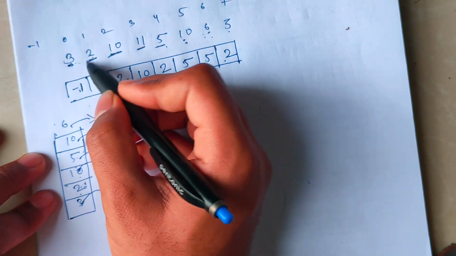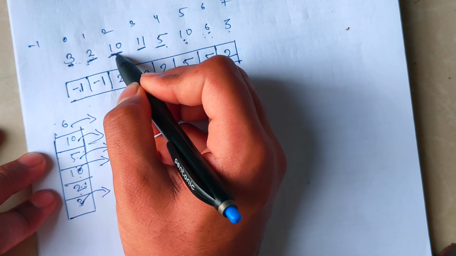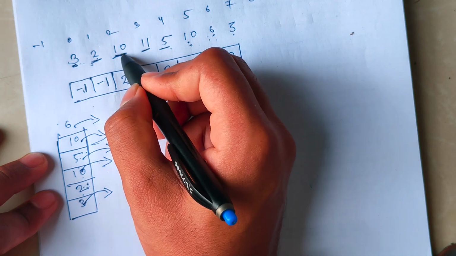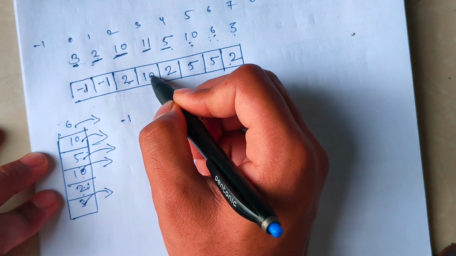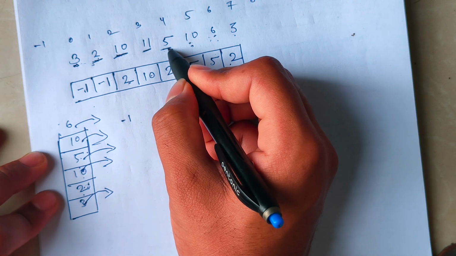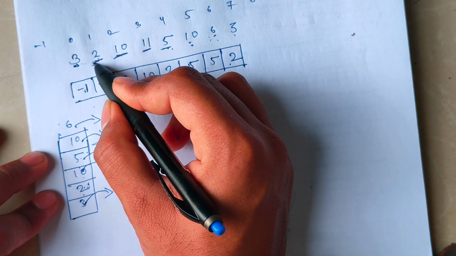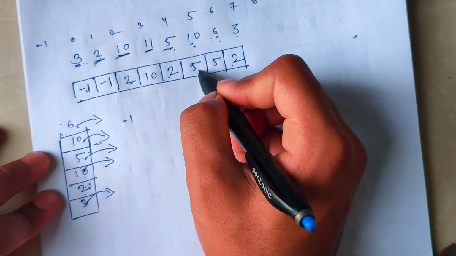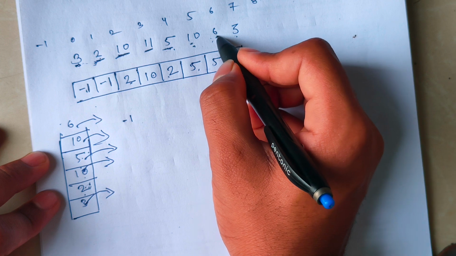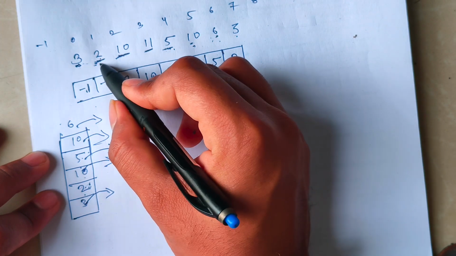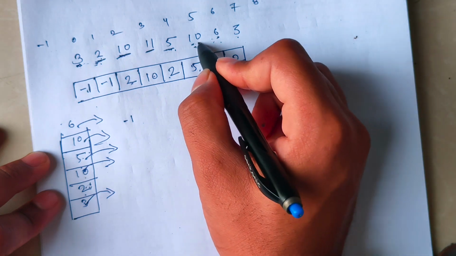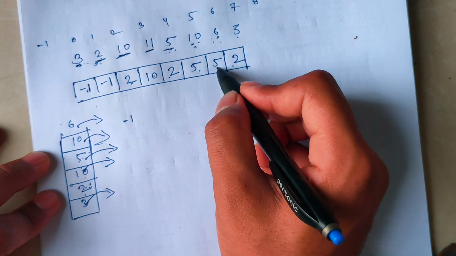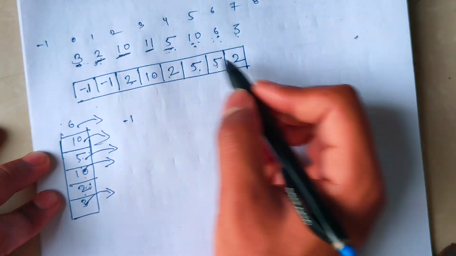So -1. 2 does not have one, 10 does have, which is 2. We have stored it. For 11, we have 10, which we have stored. For 5, 2 is the lesser element to the left, that we have stored. For 10, we have 5, we have stored. For 6, we have 5, we have stored. For 3, we have 2, we have stored.